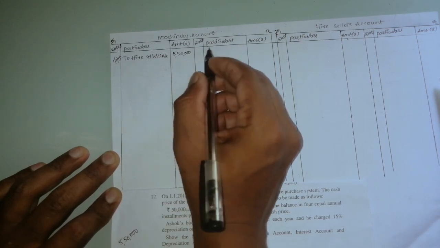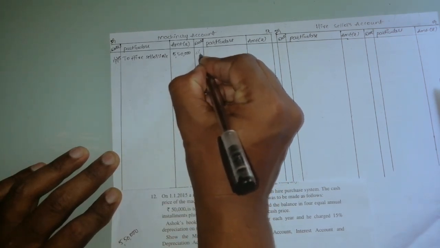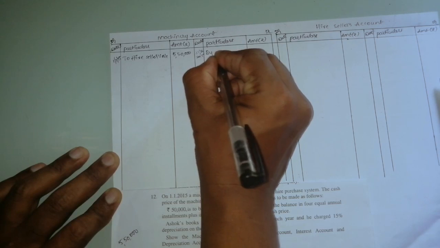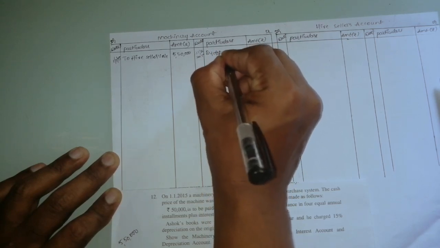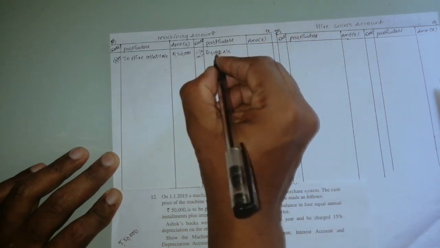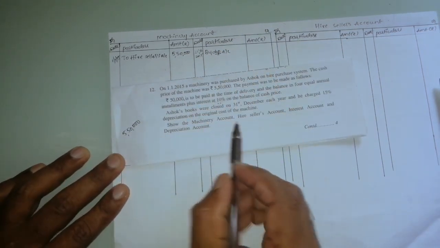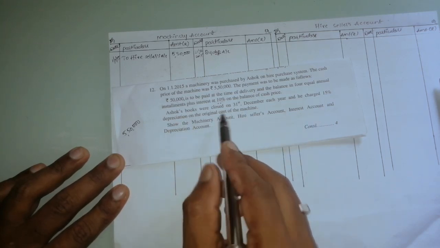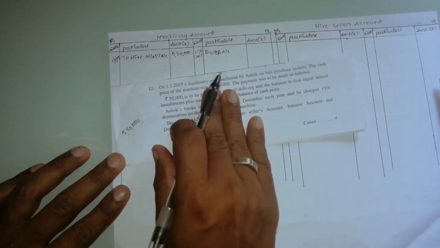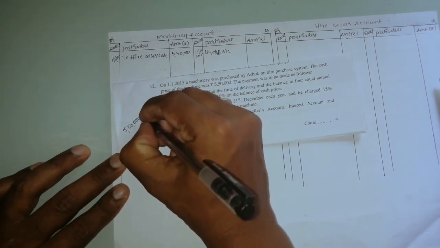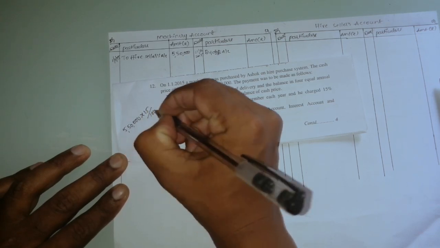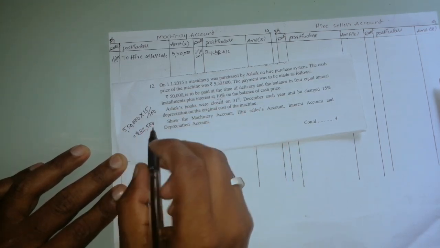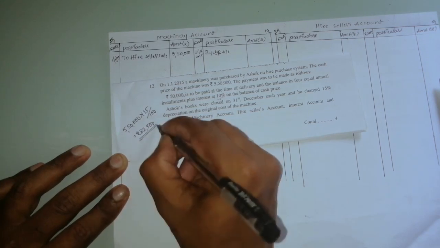Next, on 31st December 2015, by depreciation account. How much? In this question, he charged 15% depreciation on the original cost of the machine. The original cost of the machine is 5,50,000. So 5,50,000 into 15 divided by 100, we get rupees 82,500. So each year he charged depreciation of rupees 82,500.